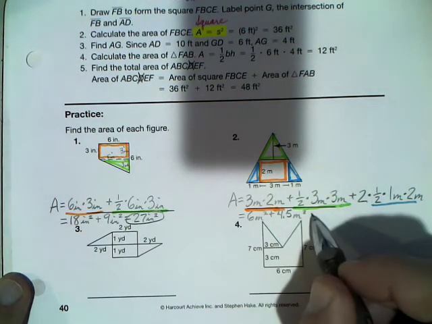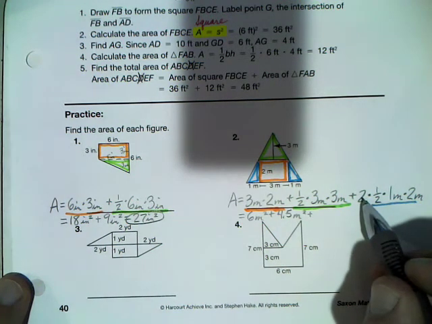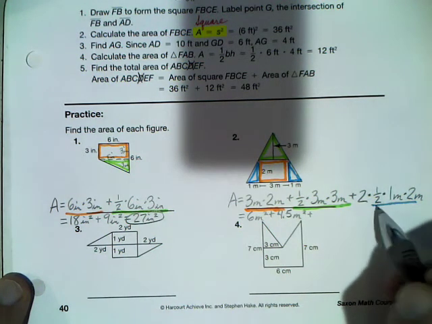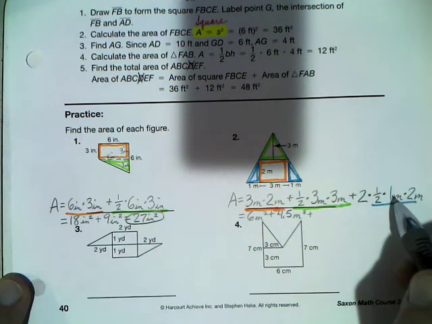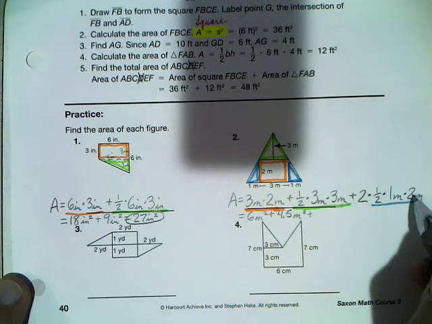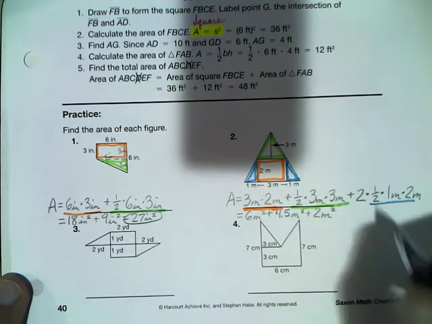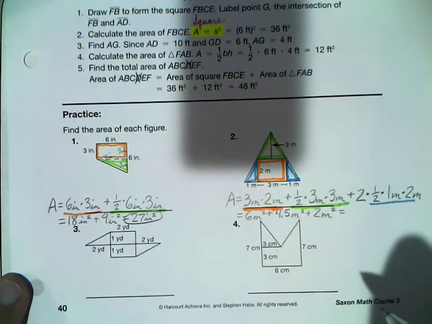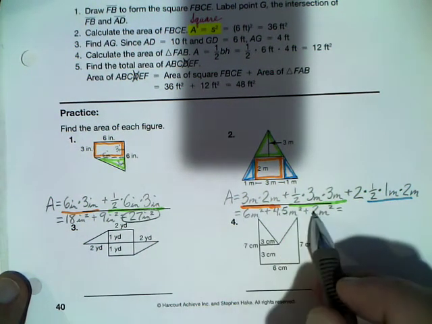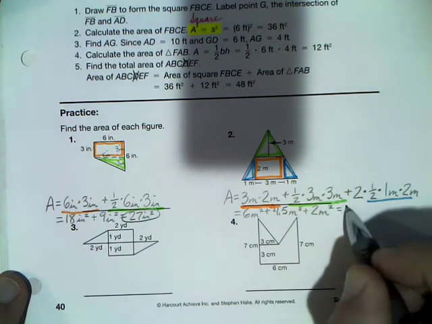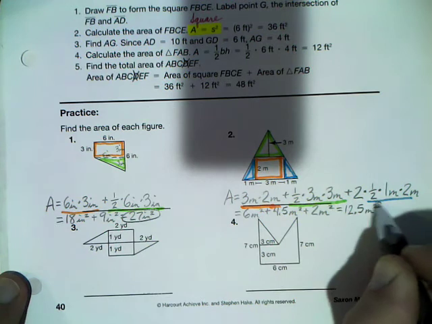And then finally, the last piece here, I'm going to take advantage of the fact that 2 times a half, if you double a half, you got 1. So this becomes 1 times 1 times 2. So that would be 2 square meters. All right, so if we add this up together, I've got a 6 plus a 4 is 10, plus 2 is 12, and then we got a 0.5. So 12.5 square meters.